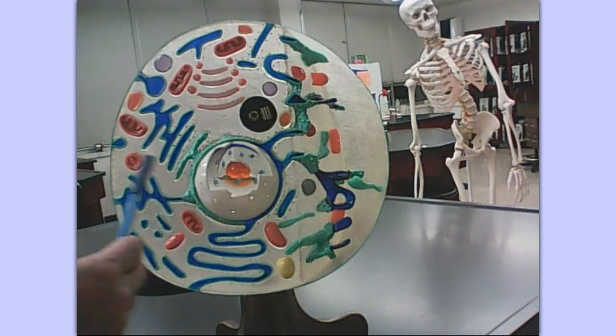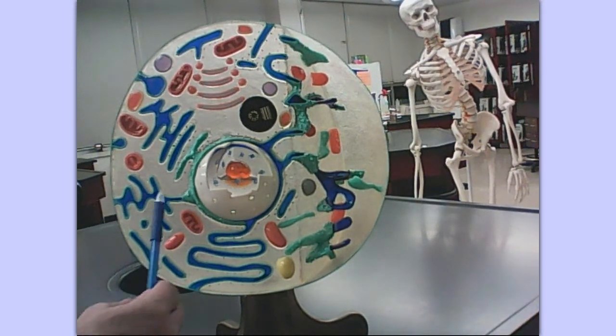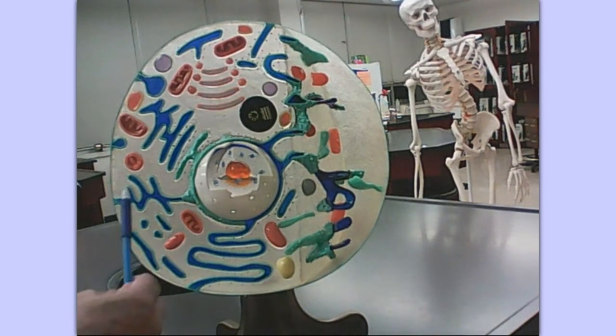So that process of making new proteins is carried on with the help of the ribosome, and so this endoplasmic reticulum has ribosomes attached, so it's called rough endoplasmic reticulum.